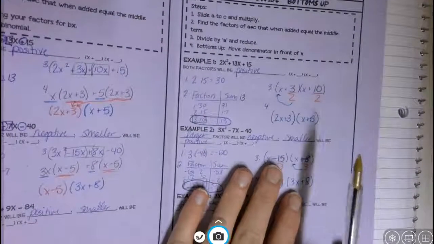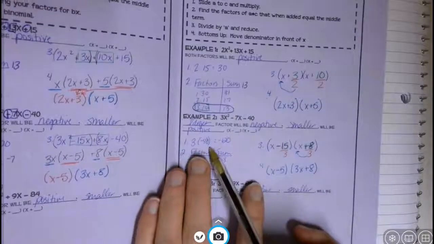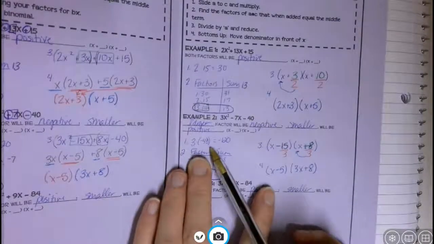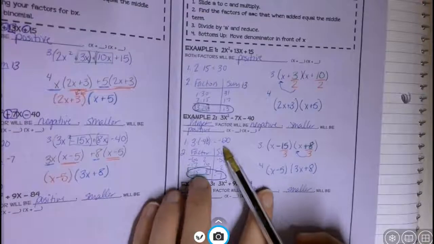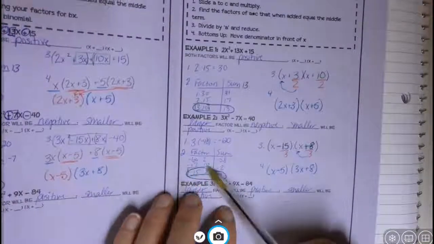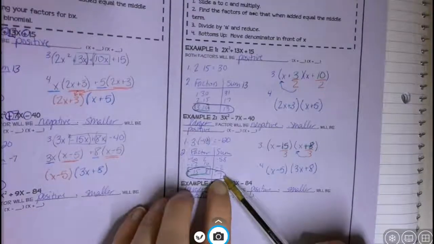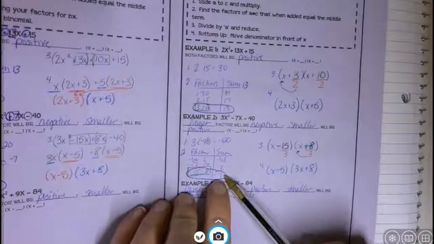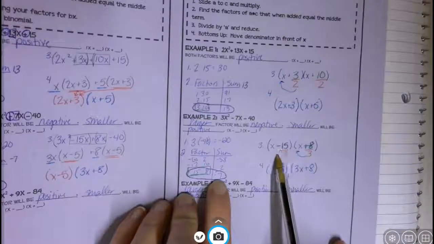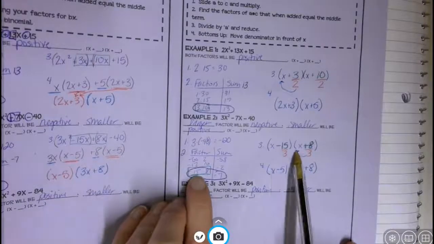So let's look at this method with our second example. Again, I multiply my a times c, so I end up with negative 120. I have to factor that, and I come up with the factors that will add to the middle term, which here is negative 7. Then in this method, I just rewrite it. So I have x minus 15 and x plus 8.